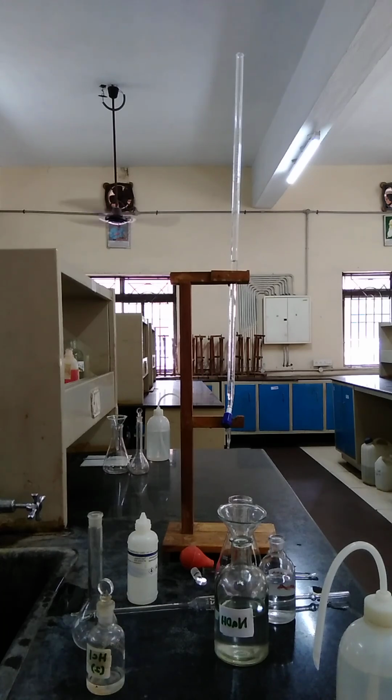We will not be able to guess the normality, because what we took was 0.1 normal oxalic acid, and then we standardized the sodium hydroxide. We don't know how much normality they have given for the other solution. But it took 25.5 ml to neutralize 20 ml of 0.1 normal oxalic acid.